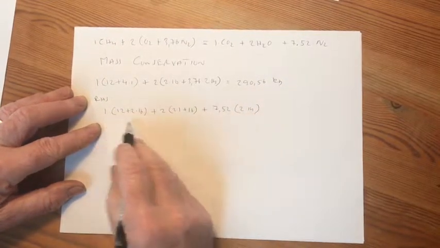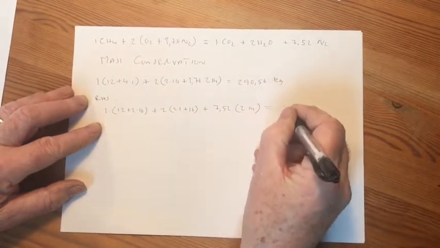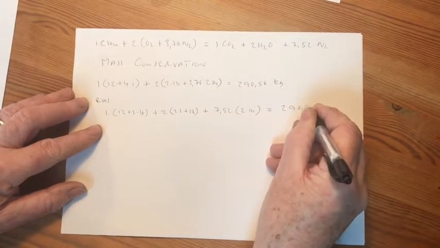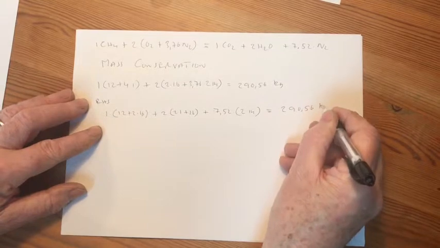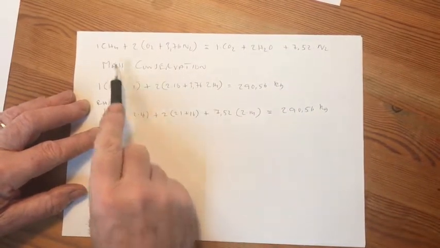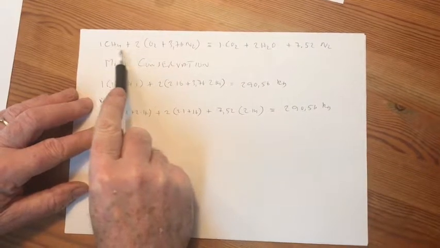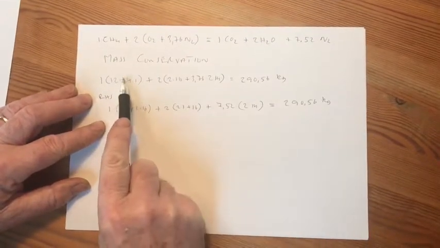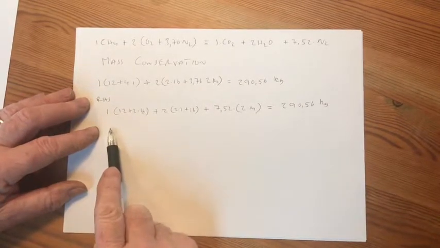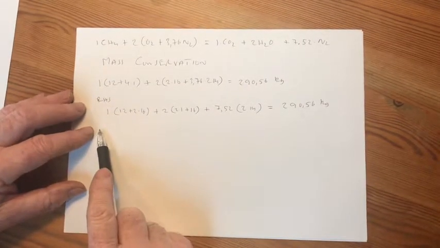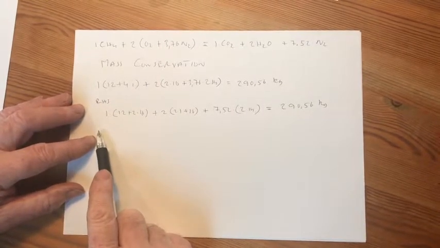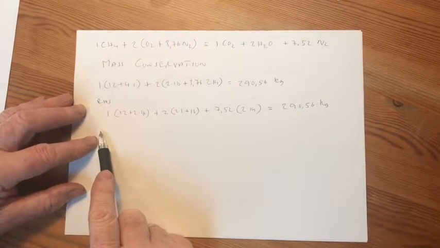And if you do the sums in that one, not surprisingly, you get 290.56 kilograms. So we can see now that we have both atomic conservation fulfilled up here, and this is the same as mass conservation. So this concludes now the demonstration of the stoichiometric combustion of methane with atmospheric air.